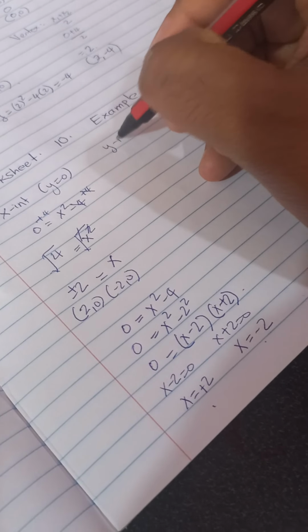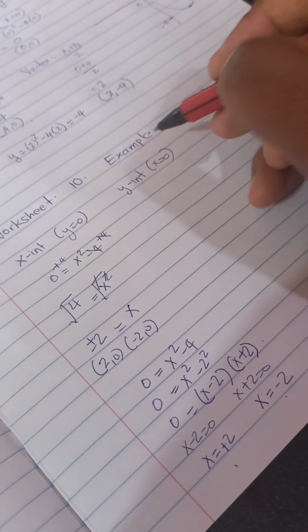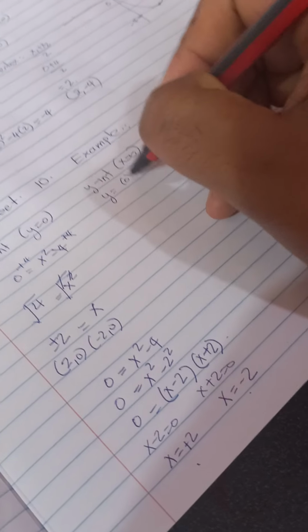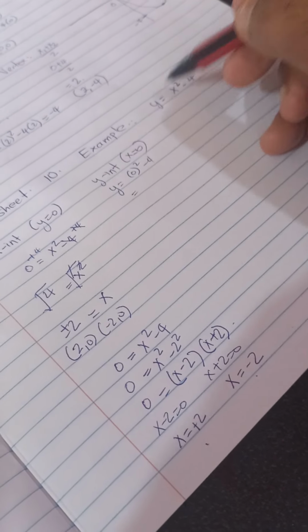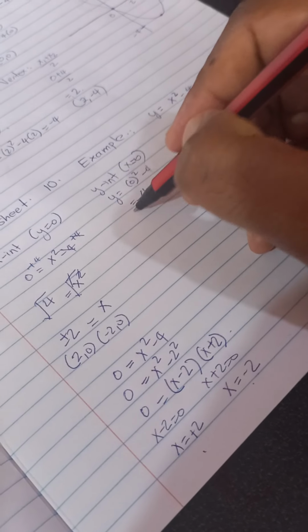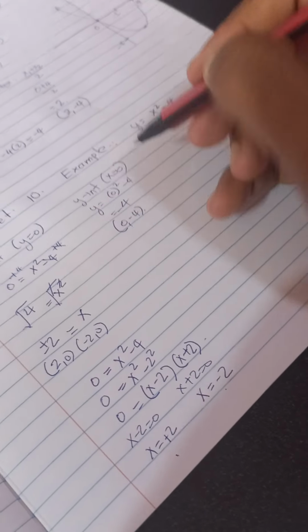So to find the y-intercept, x is equal to 0. So in place of x we put a 0, y is equal to 0 squared minus 4. And then simplify that. 0 squared is 0, 0 minus 4 is minus 4. So my coordinate is (0, -4).